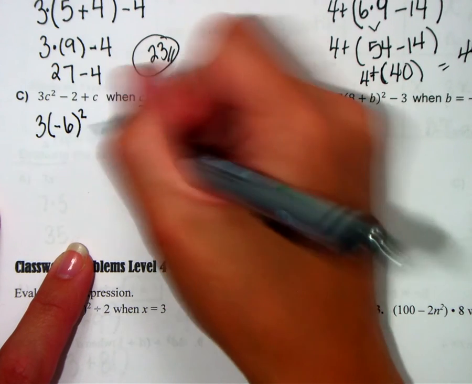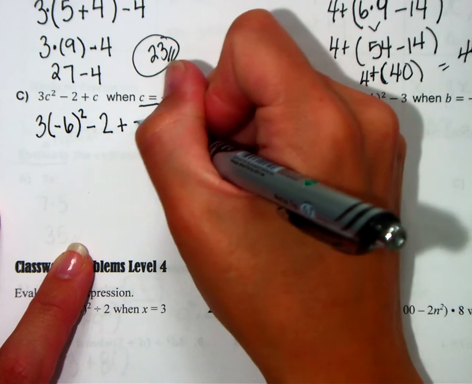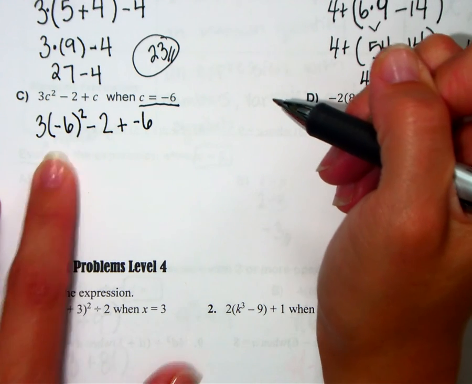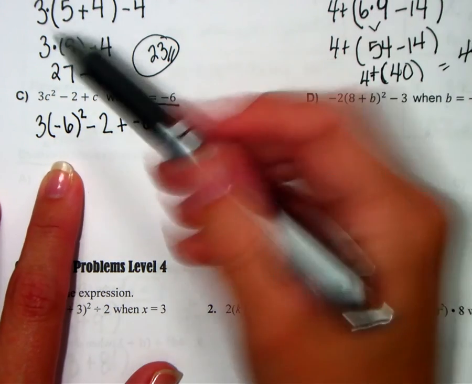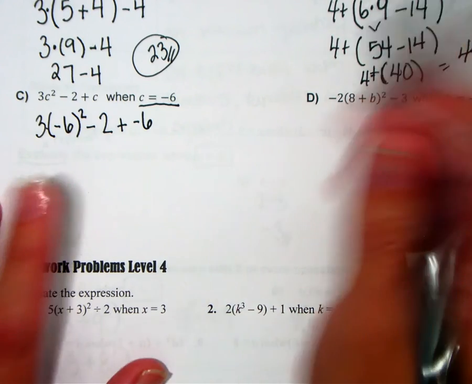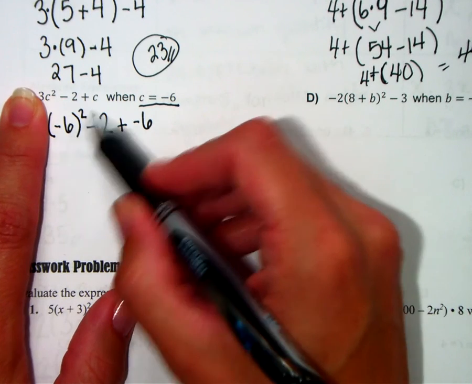-2 plus -6. All right, exponents come first. I know it's super tempting to multiply. 3 times 6, -18, then we'll square it. Nope. Your exponents have to come first. I know you want to multiply, but exponents first.